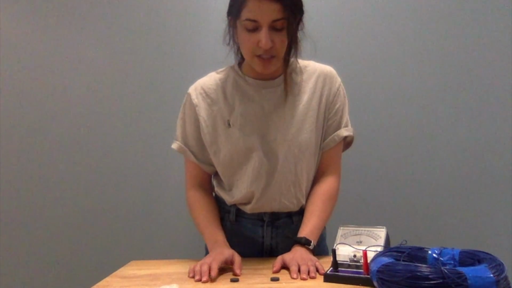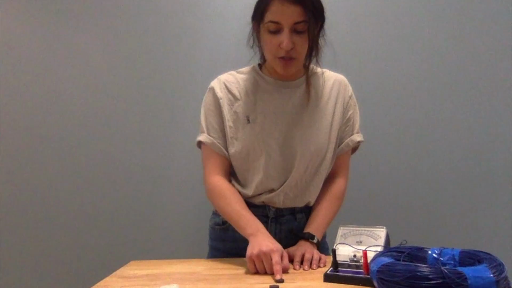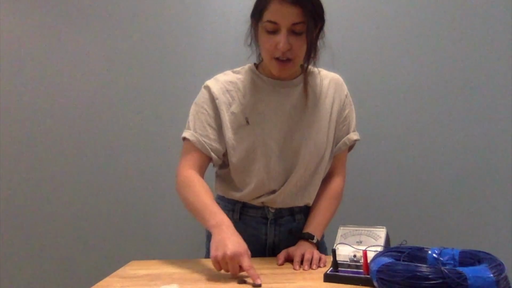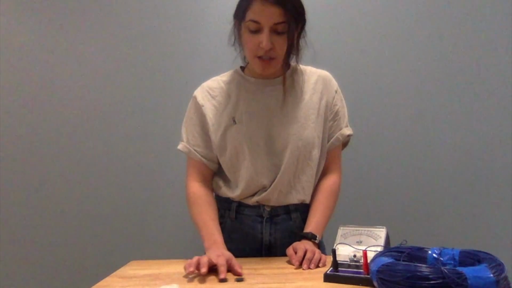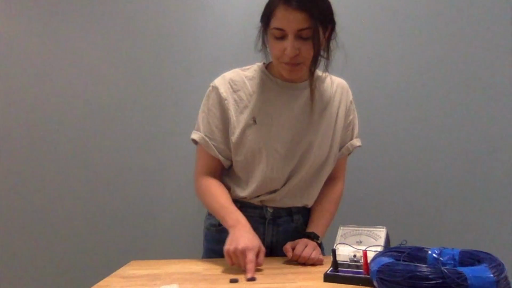After each student gets 2 magnets, encourage them to play around and observe what occurs to the magnets when they bring them closer together, and what happens when they flip the magnets and then try to push them closer together again. After playing around for a few minutes, students will have observed the magic behind magnets.